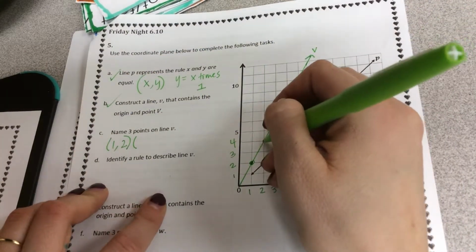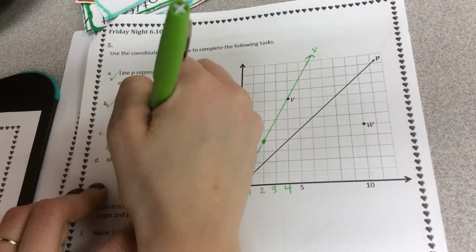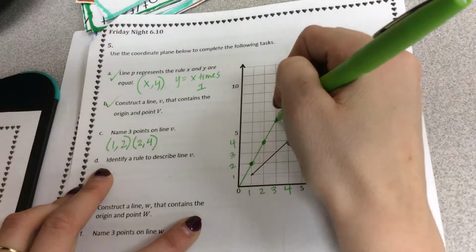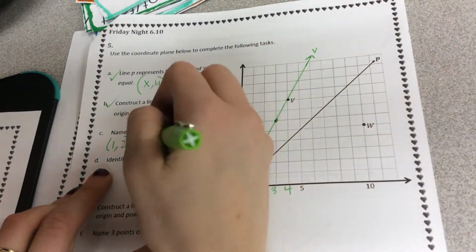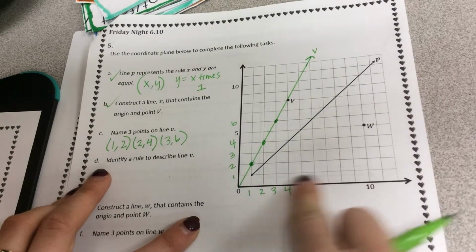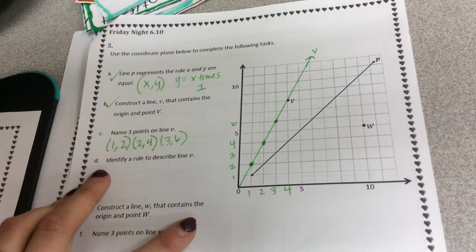How about 2, which goes up to 4. You just go to the x coordinate and follow it till you hit the line that you're looking at. And that looks like it's 3, 6. And you don't have to do them all down here. You could do them up here. But just make sure it's where you can tell what it's going to be on the line.